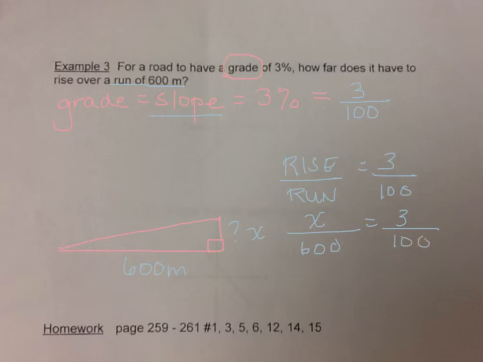Looking at this, we see that we have some nice ratios here, and we have a proportion where our two ratios are equivalent to one another. I know that if I wanted to get from the 100 to the 600, I would have to multiply by 6. If I do that to the denominators in my proportion, I need to do the same thing to the numerator, times by 6. So in this case, I know that the rise is going to be equal to 3 times 6, or in other words, 18 meters.